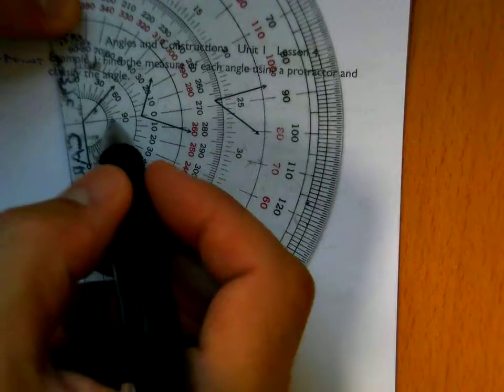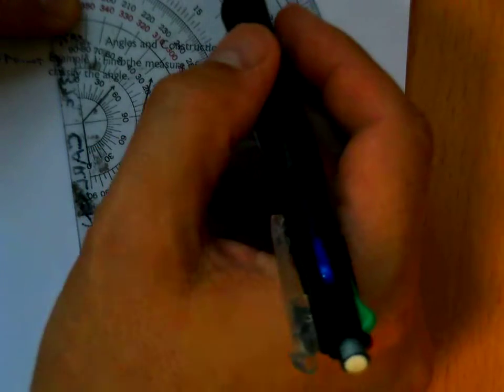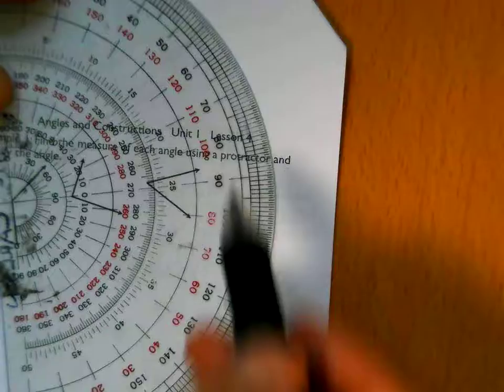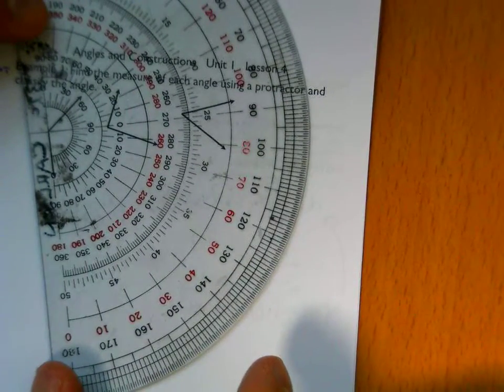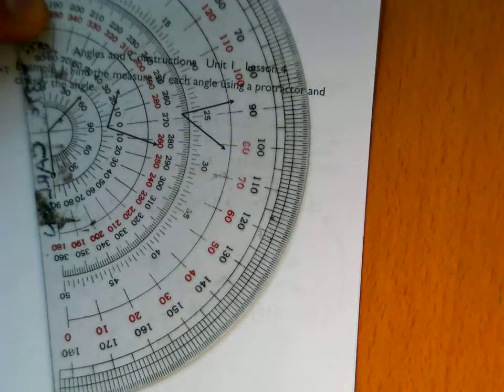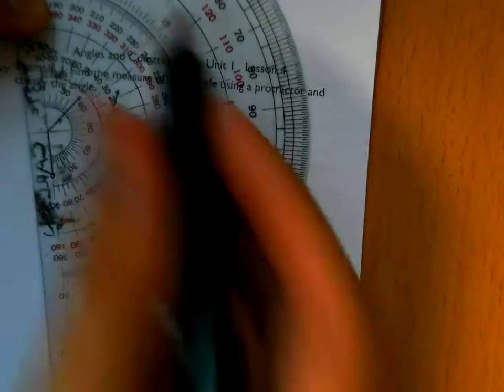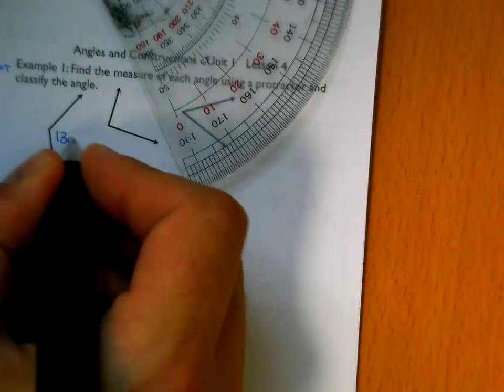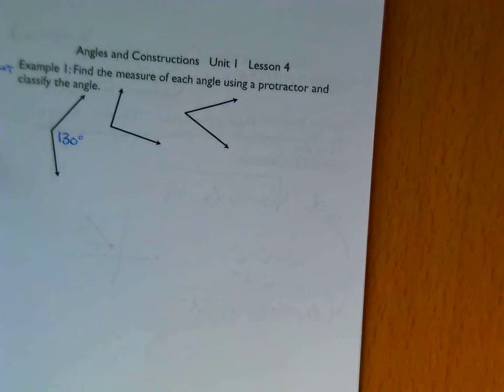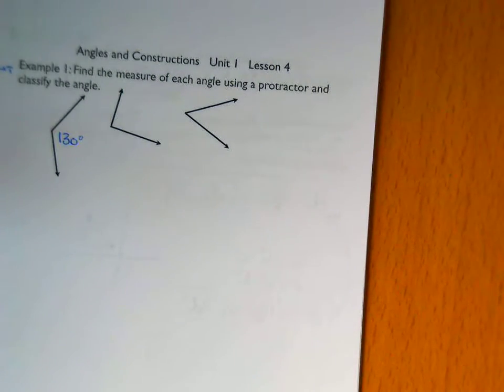And then, it could be one of two measurements. If you can see out here, it says 50 or 130. Well, use your common sense. If it's more than 90 degrees, then it's going to be the bigger one. If it's less than 90 degrees, or acute, it's going to be the smaller measurement. So let's see, it looks like here we have approximately 130 degrees. I will give you a little bit of leeway here, just because there is some room for error, but not a whole lot.